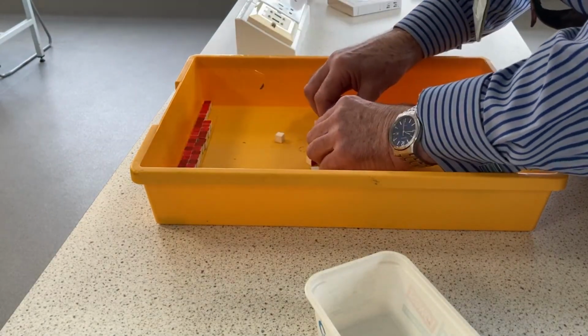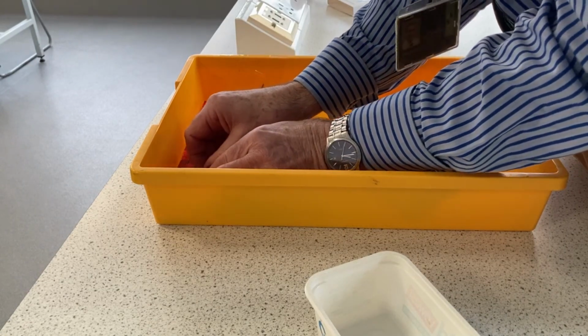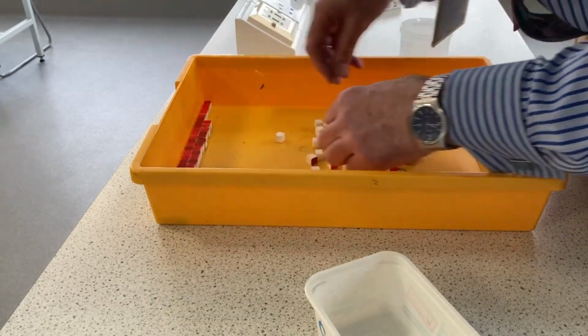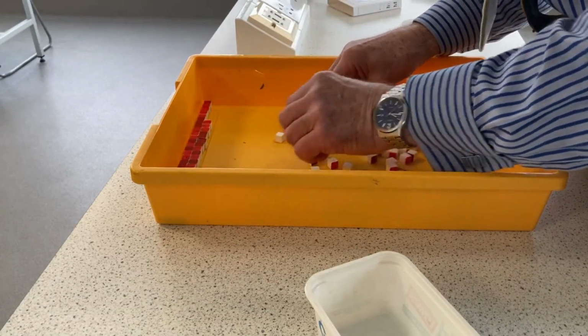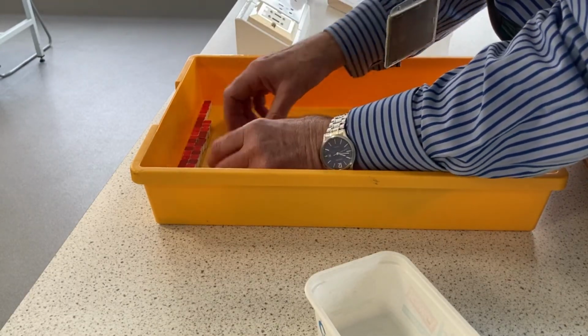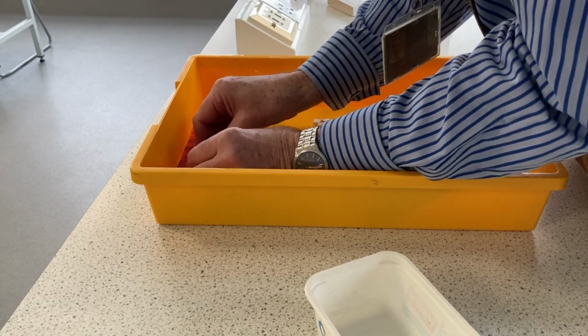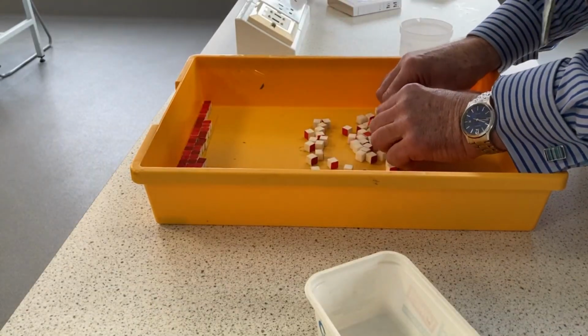So again, I've collected up the ones that didn't land coloured side up and thrown them again, picking out the ones that did land coloured side up from that go, and arranging them into a bar graph.